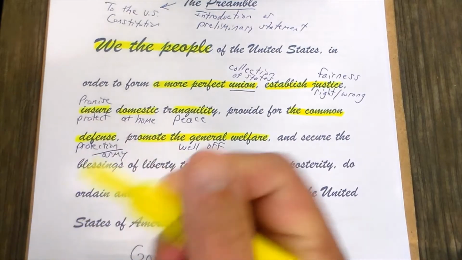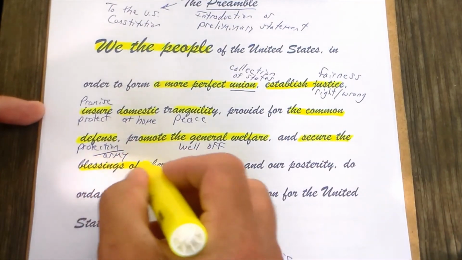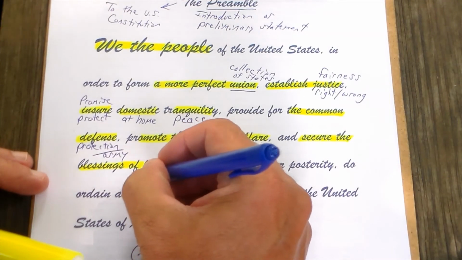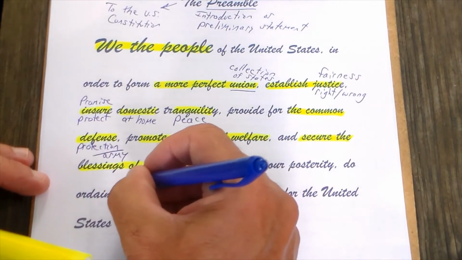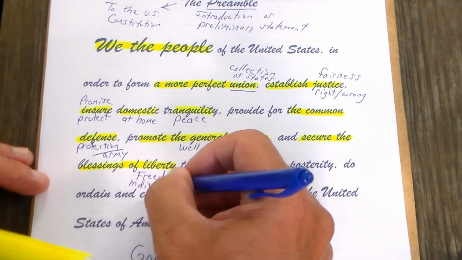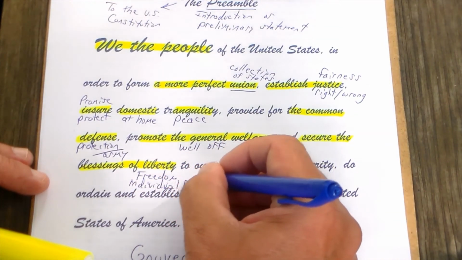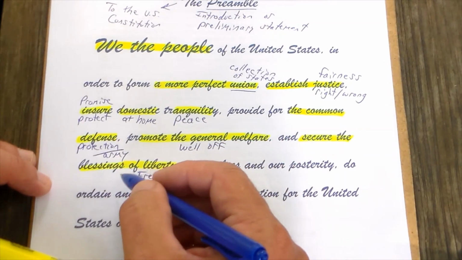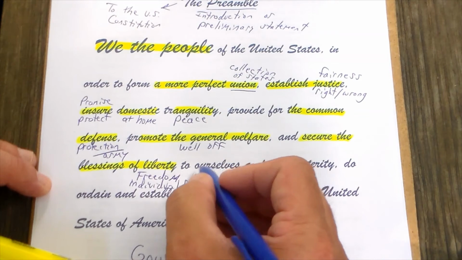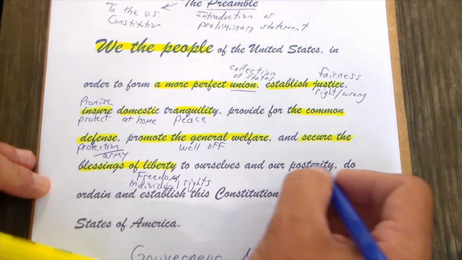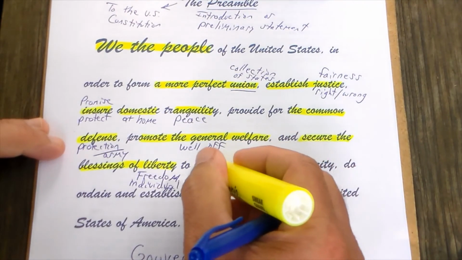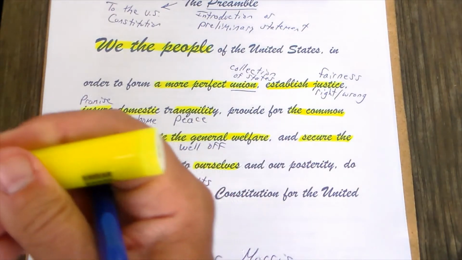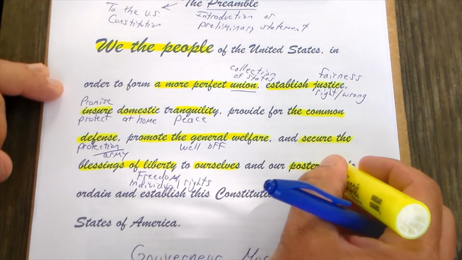And then they say we're going to secure the blessings of liberty. Okay? So think of things like freedom, individual rights. Those would be some things that they would have said are the blessings of liberty to ourselves and our posterity. So you can figure out what this means, right? They want all these things for themselves, but they want it for their posterity.